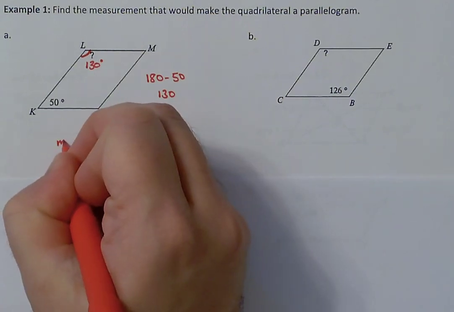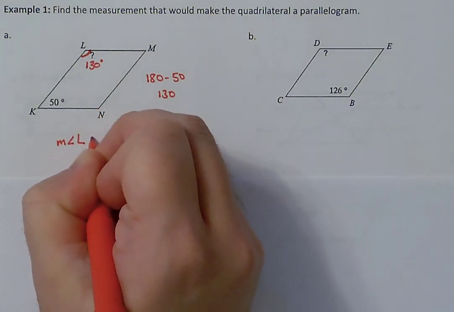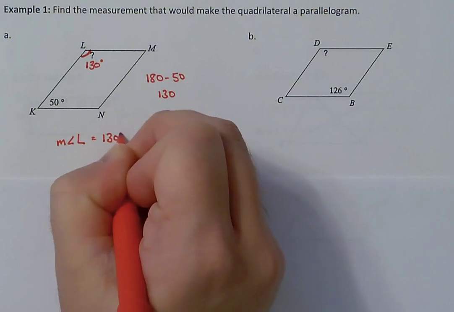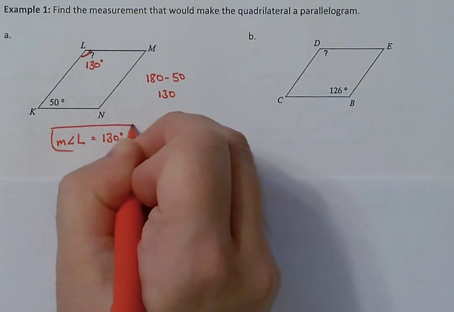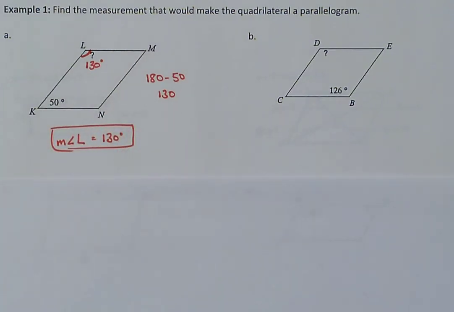So that means the measure of angle L needs to be 130 degrees. And that's our answer for part A.